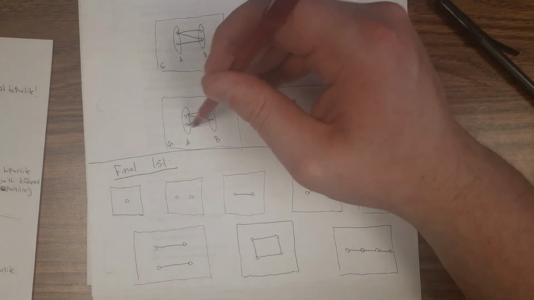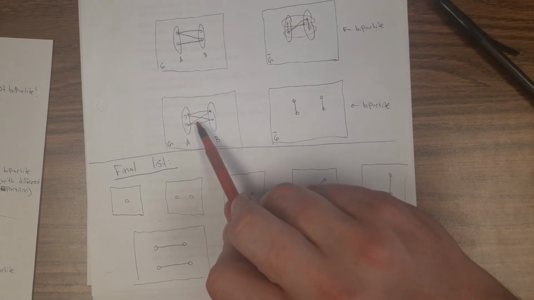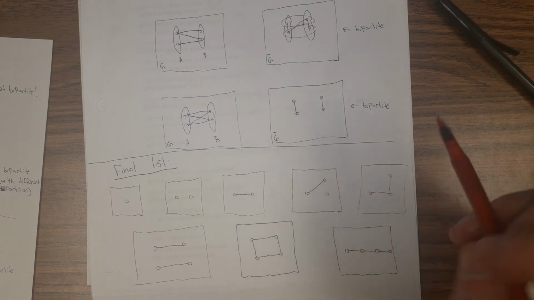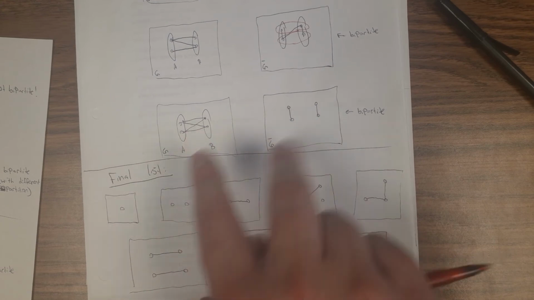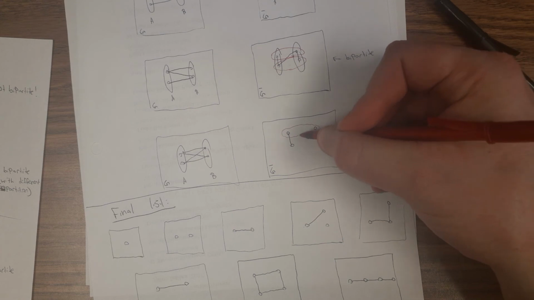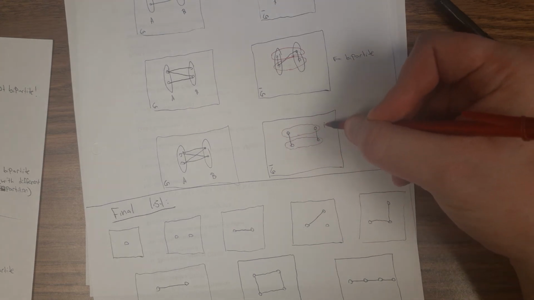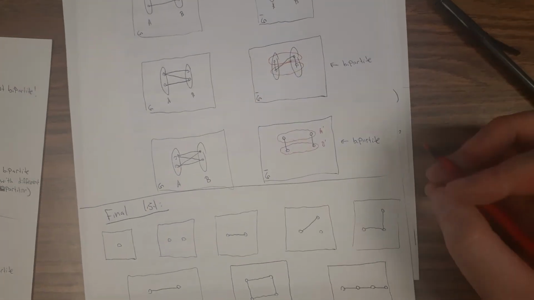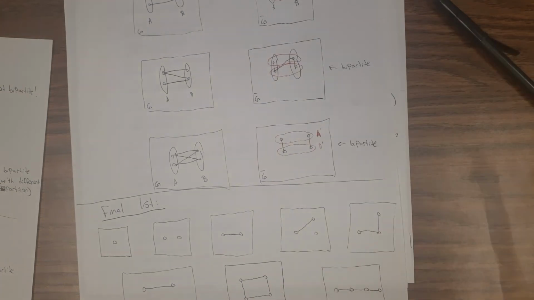Finally, there's the possibility with all 4 edges. That's when G looks like this, and then G complement would look like this. Actually, this is a pair that would seem to work, and again, this one's bipartite because I can call this A prime and B prime.